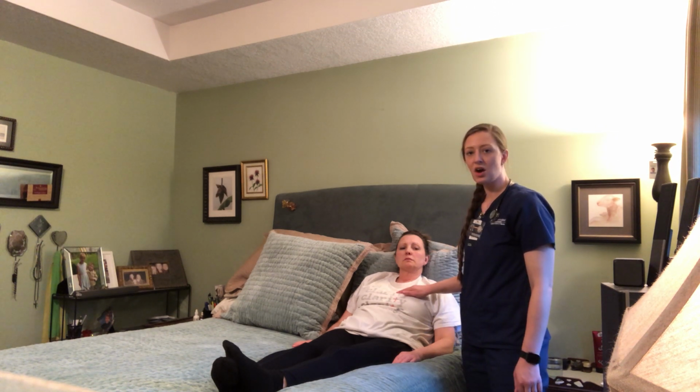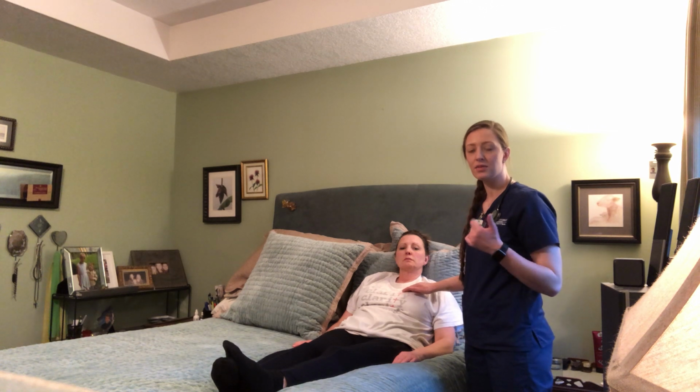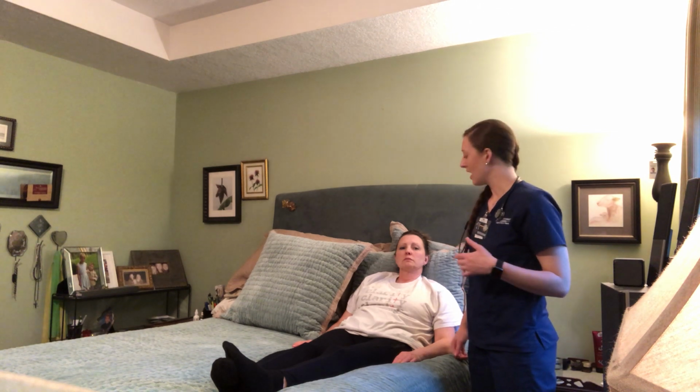Now while I'm listening to the heart, I'm checking the rate and the rhythm. I'm listening for any extra heart sounds, such as S3 or S4. I'm listening for a murmur as well.